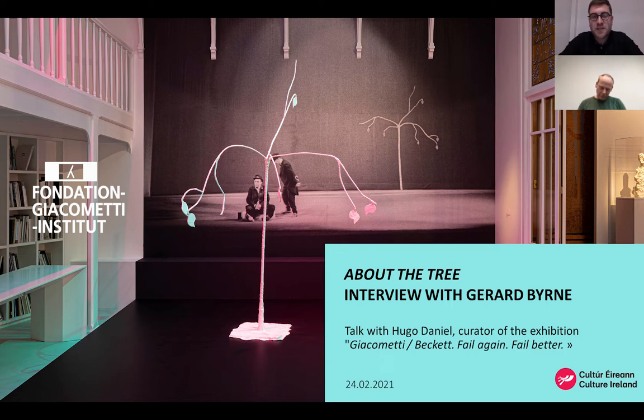That's the installation in the background of your screen. This is the installation of Gerard's trees in front of a larger photograph of the original set of Waiting for Godot from 1961 at the Theatre de l'Odeon.